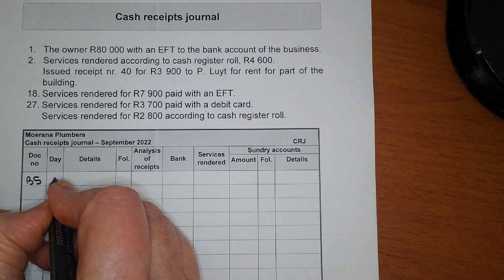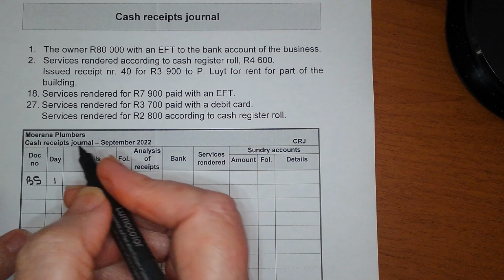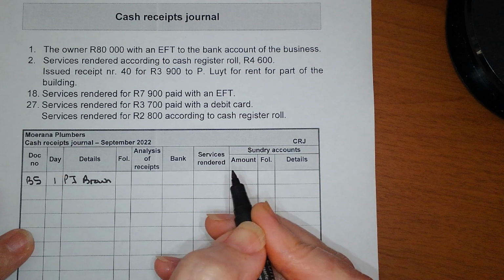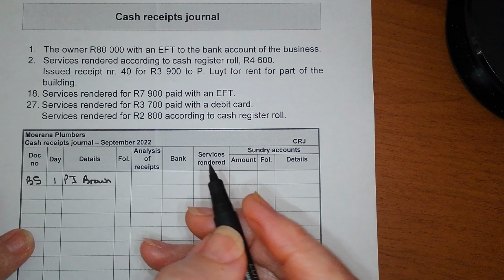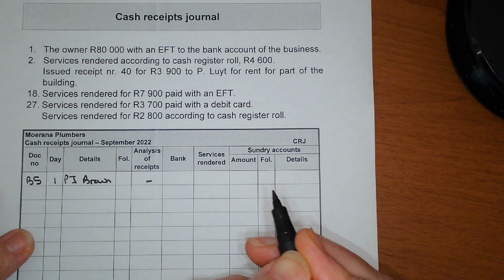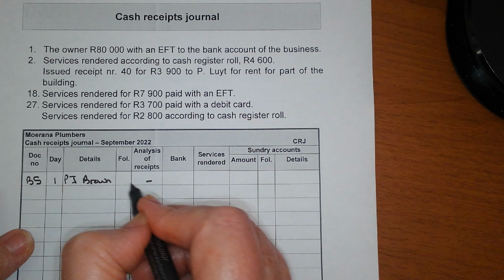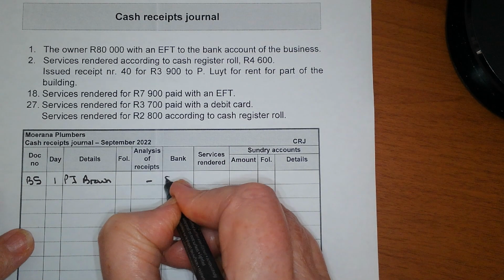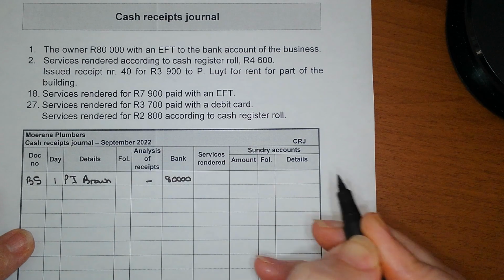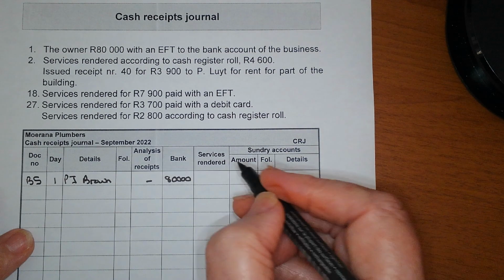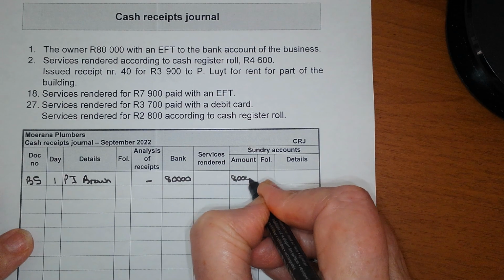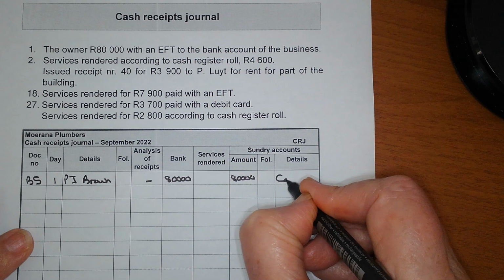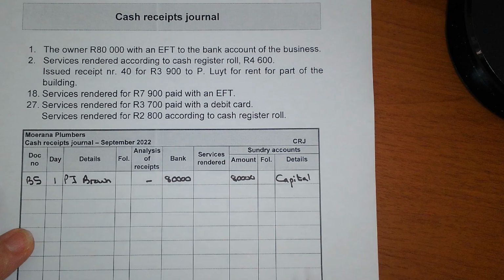This entry was on the 1st, and then we have to record the name of the owner, PJ Brown. He paid this money directly into the bank account, so that money didn't appear in your till, so you can't show anything in your analysis of receipts. You will show the 80,000 directly into the bank because we don't have to deposit it. So 80,000 must also appear in another column, and if it's in the sundries column, we will show that it will be posted to the capital account.